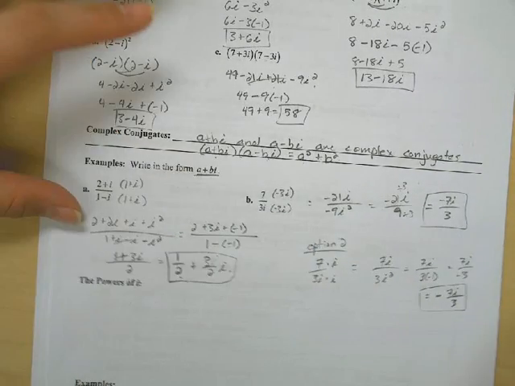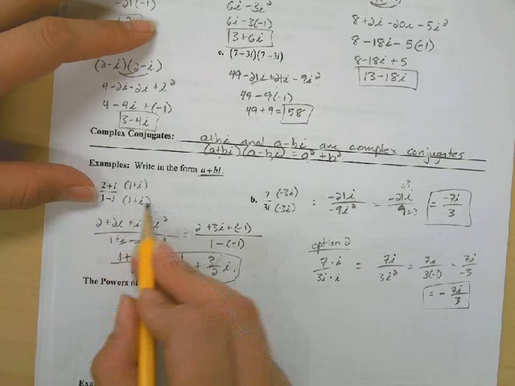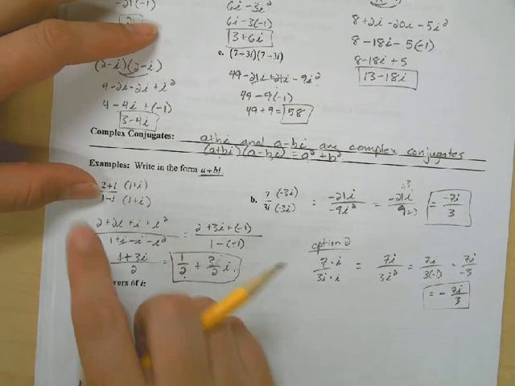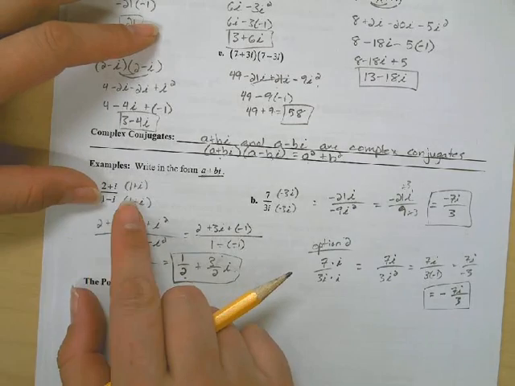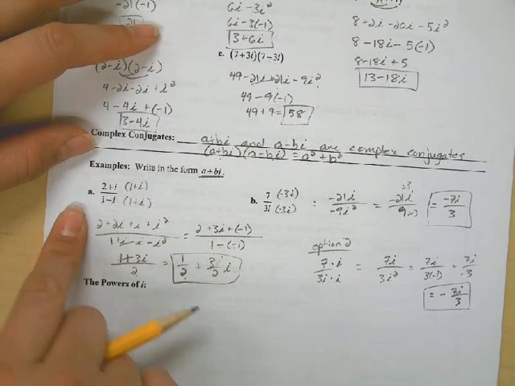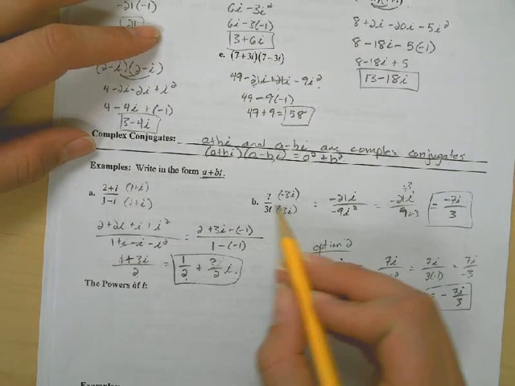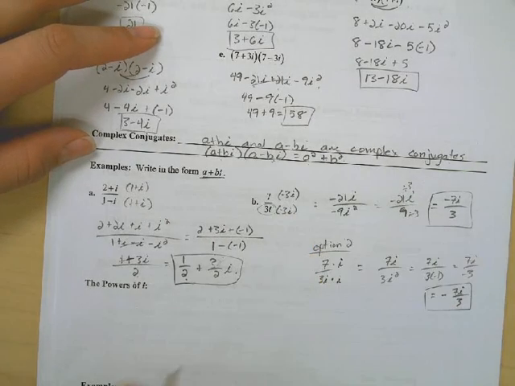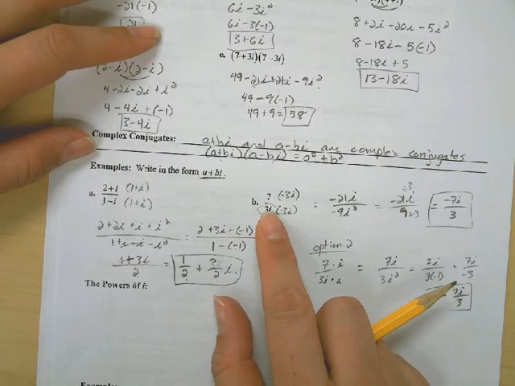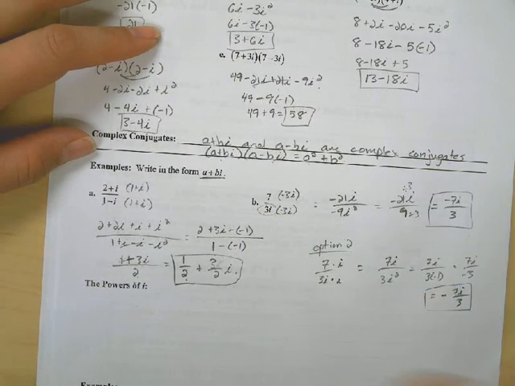But here I can't just multiply by i, because if I multiply by just an i, well, 1 times i is going to be i. So all you're going to do is take the i from here and move it over here. You're just going to keep moving it back and forth. You're never going to get rid of it. So you can only multiply by just an i if there's only one term in the bottom, so there's no addition or subtraction. That's super important to understand.